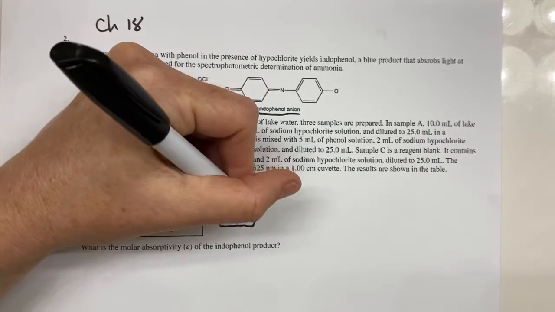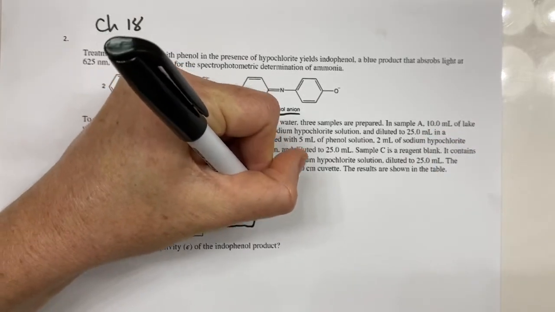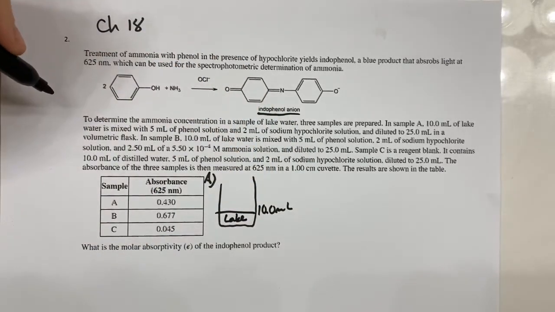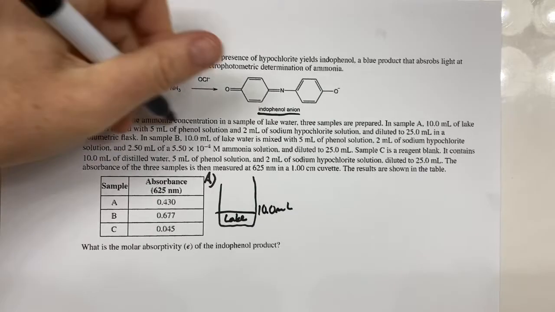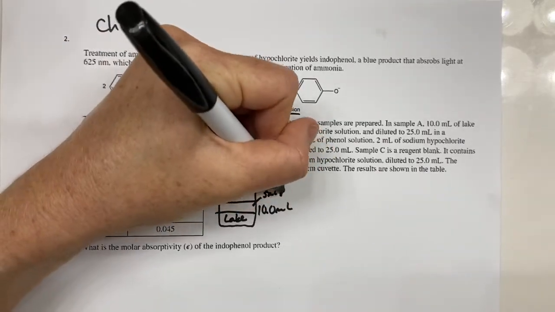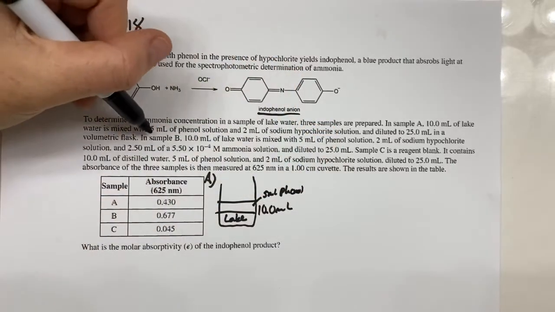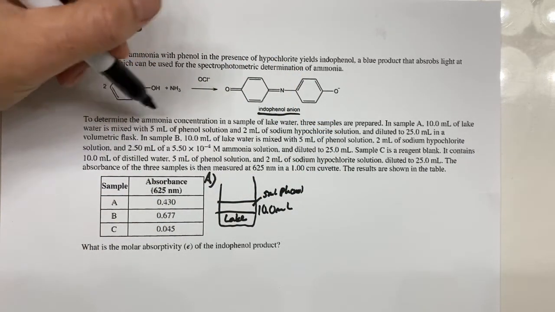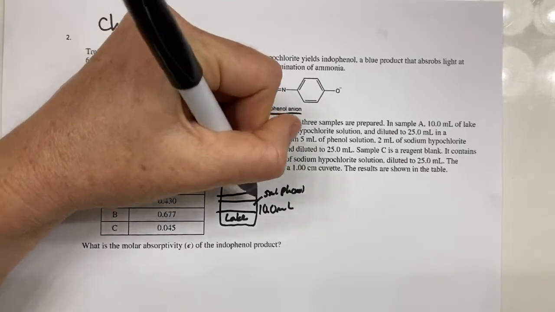So it takes 10.0 milliliters of lake water. So I just took a sample out of the lake. They mixed it with about 5 milliliters of phenyl. Again, just 1 sig fig, so that's somewhere between 4 and 6 milliliters, telling you most likely there is an excess there. 2 milliliters of the bleach.